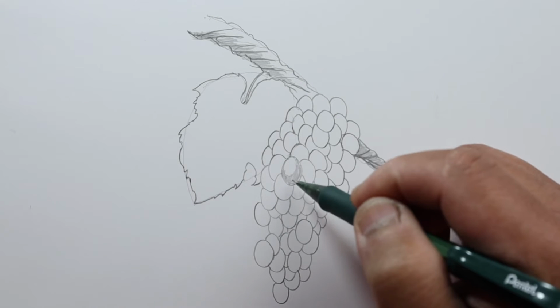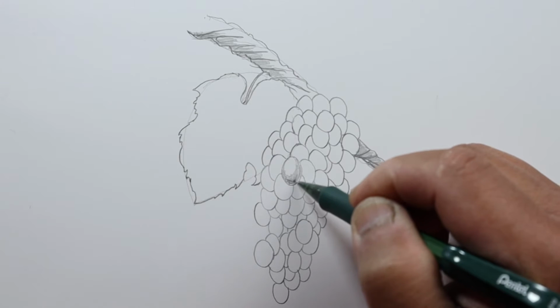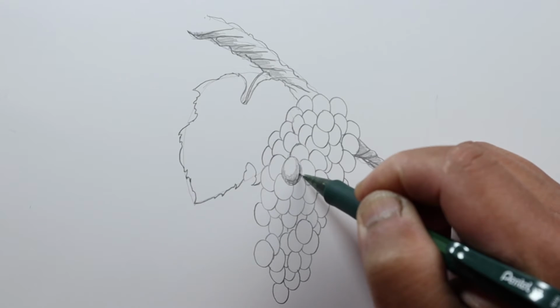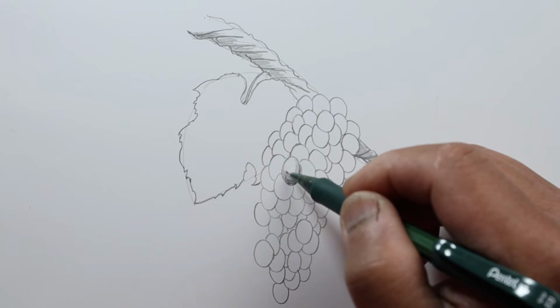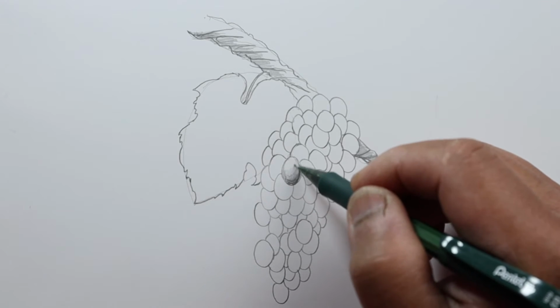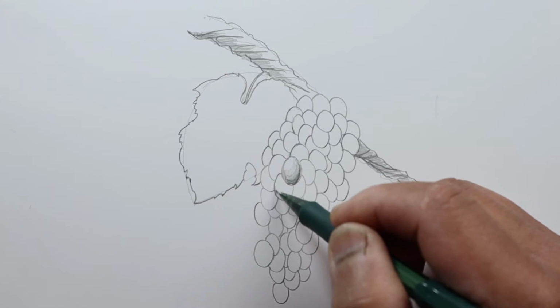You can use that as a guide, and then make it progressively darker as you go to the shadow side of the grape, just like that. And then maybe go further in here with just very light lines, and I'll just keep doing that for some of these other grapes.